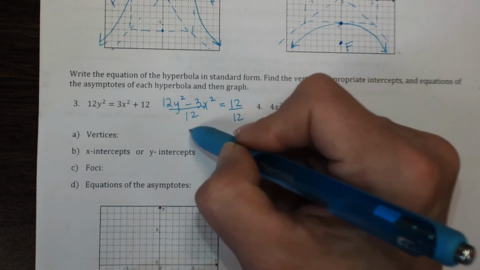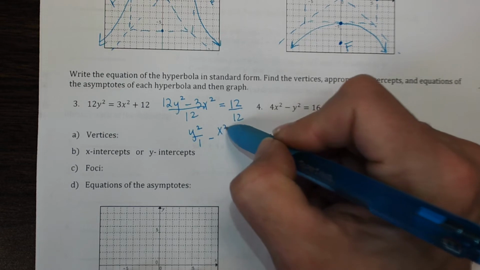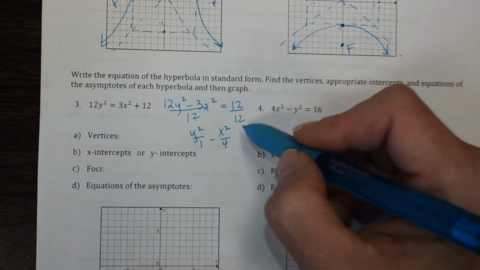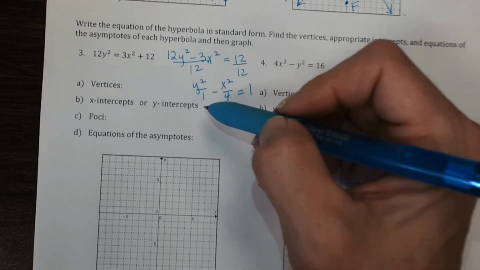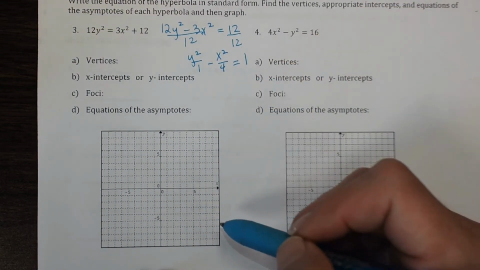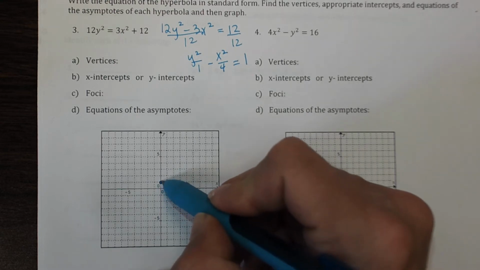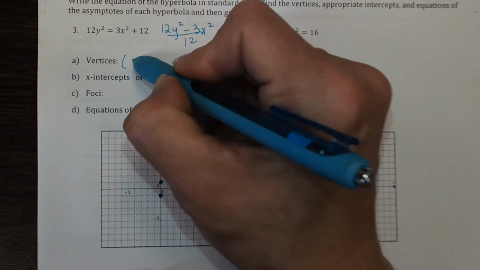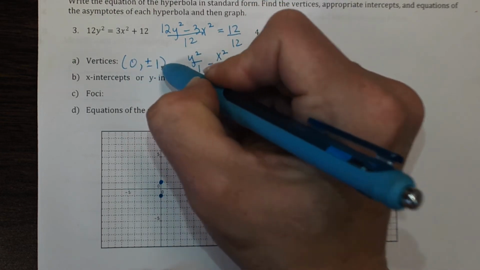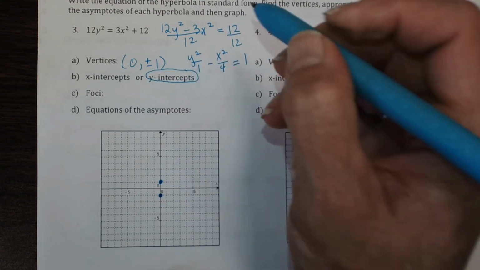And then I have y squared over 1 minus x squared over 4 is equal to 1. All right, so my y squared is leading, so that means my vertices are going to be on the y-axis. So they will be at 1 and negative 1. So we can go ahead and write that. 0, plus or minus 1. So we see that these are y-intercepts.